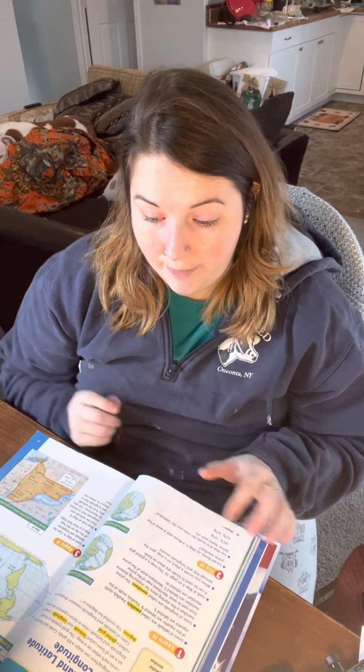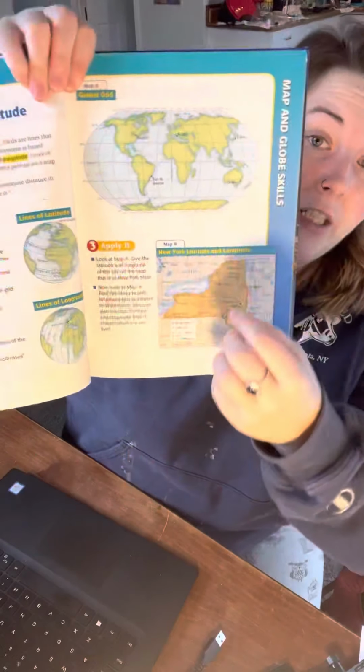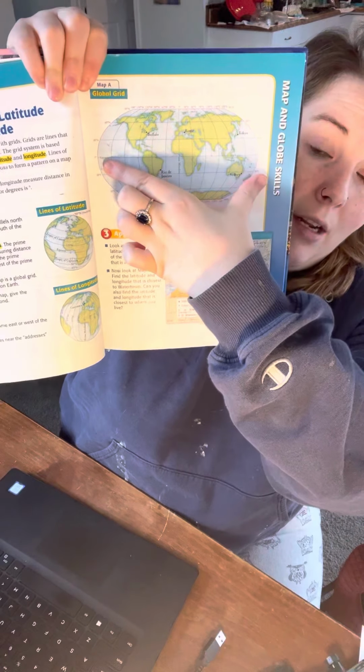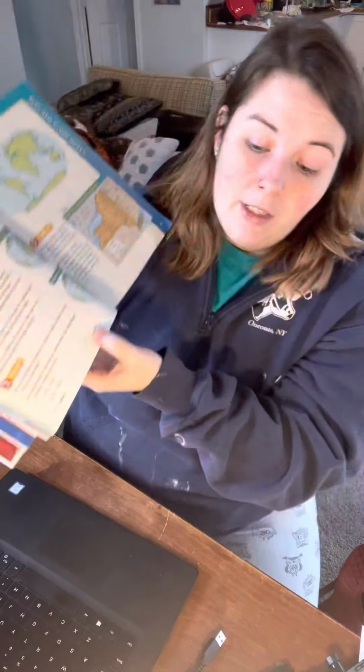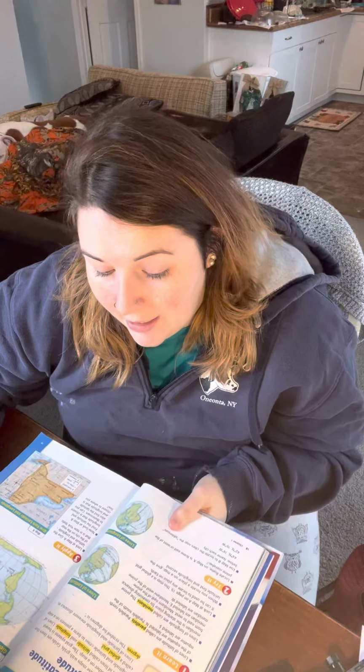Latitude goes horizontally. So the definition for latitude is latitude measures north and south of the equator. And then longitude is up and down, or vertical. Longitude measures east and west of the prime meridian. And then the global grid is the lines of longitude and latitude that cross to form a pattern on a map. And degrees is the distance measured by the lines of latitude and longitude.